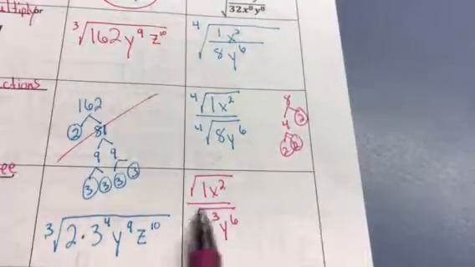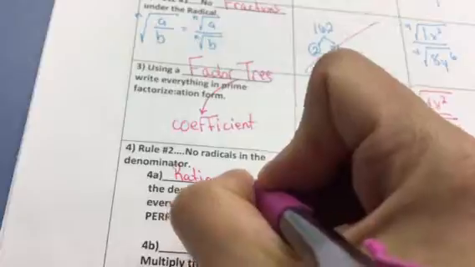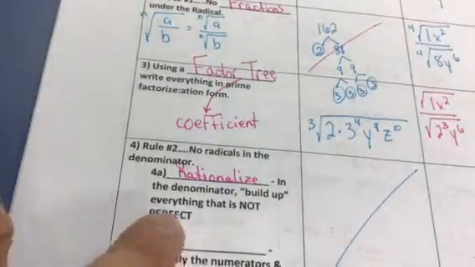Again, it's a really old rule. I talked about the slide rule. So what we're going to do is this process called rationalize the denominator. And you have done this. We're just going to do it a little differently. So we're going to build up the denominator. So we're going to build up anything that's not perfect in the denominator so that it's now perfect. And when it's perfect, we can take the stuff out and we won't have a radical under there. And we'll talk about this next.